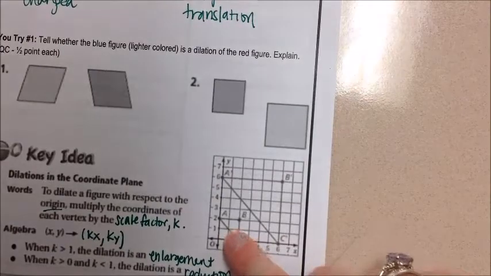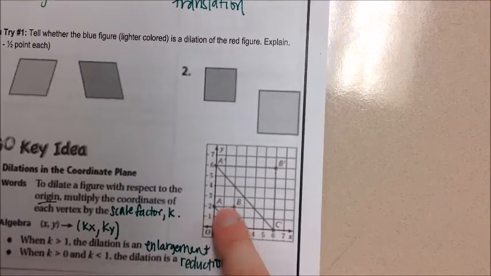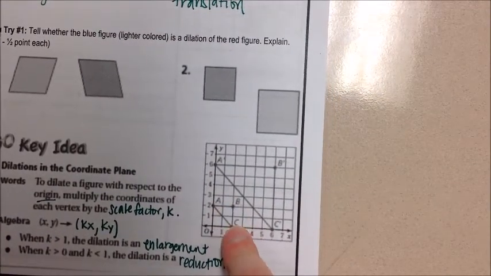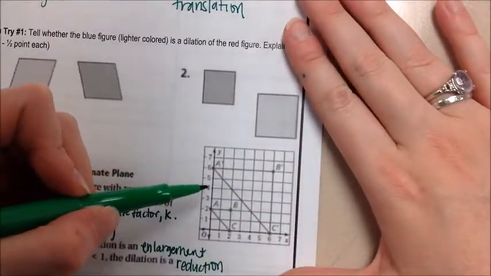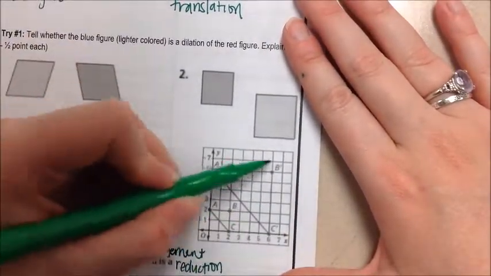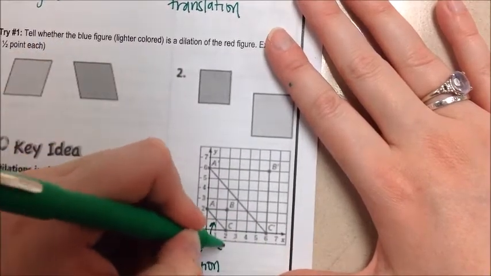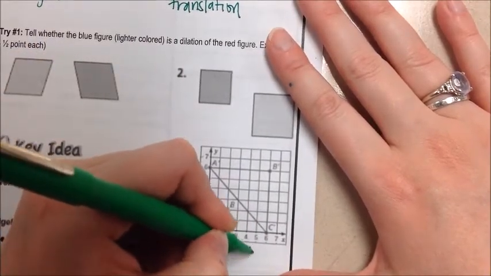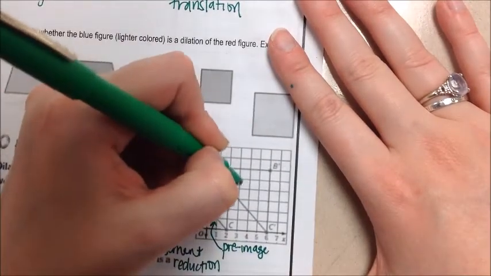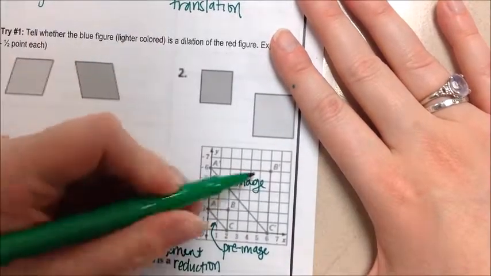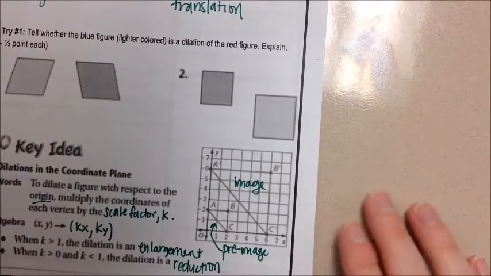If you look over here, this figure started as ABC, and the reason I know that that's the original is because this other figure has primes on the letters. So this is my pre-image, and this is my image. And so I went from here to here.